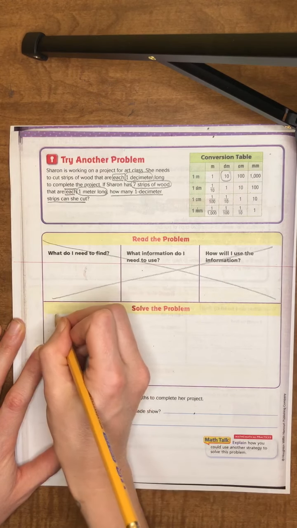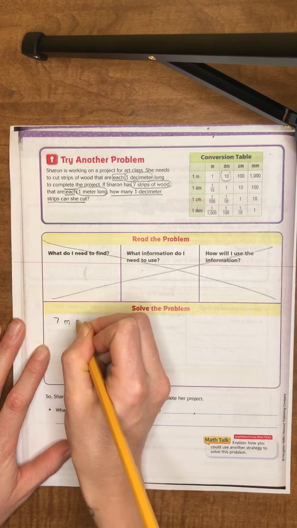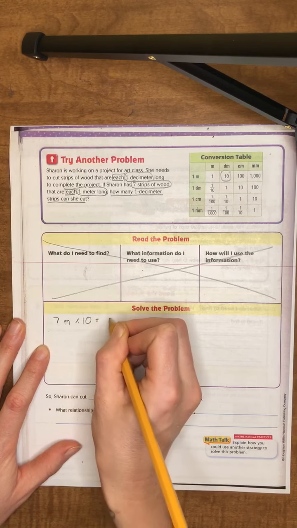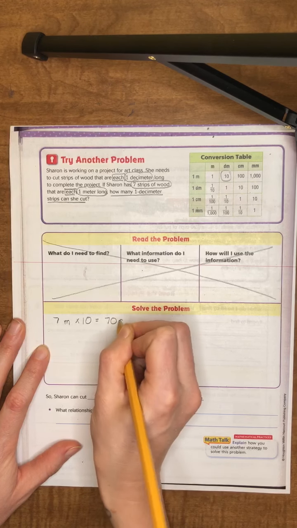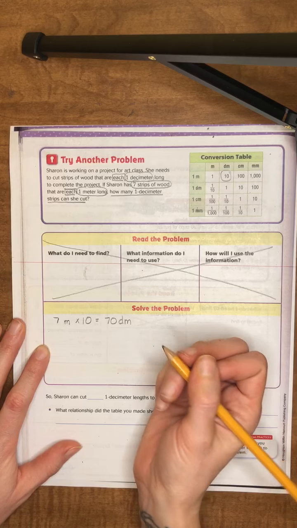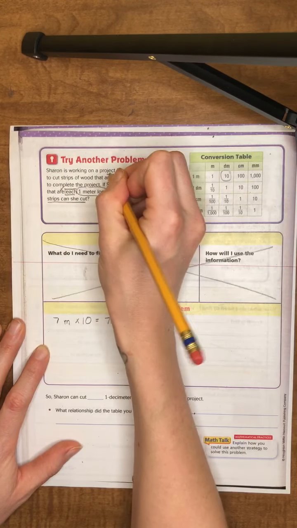for our first part. So we're trying to convert the 7 meters times 10 to get 70 decimeters. So that's how we got the multiplication.